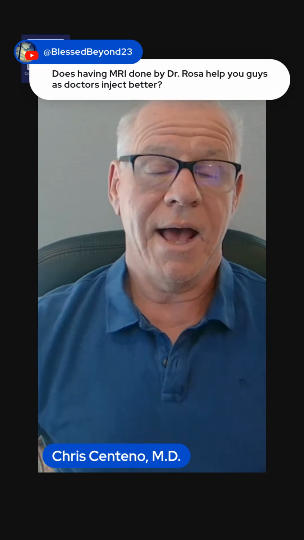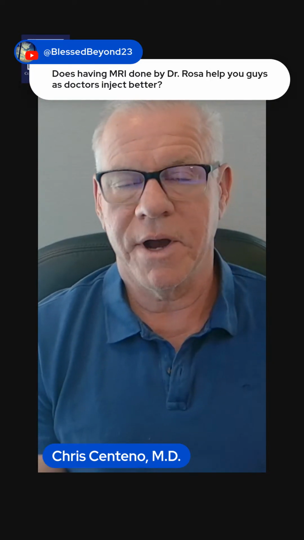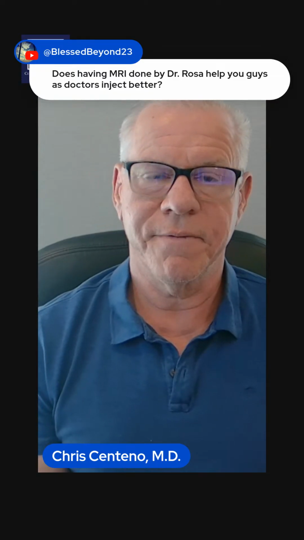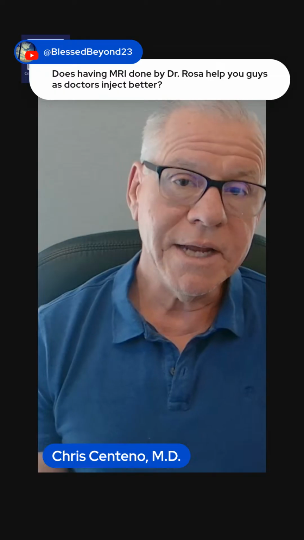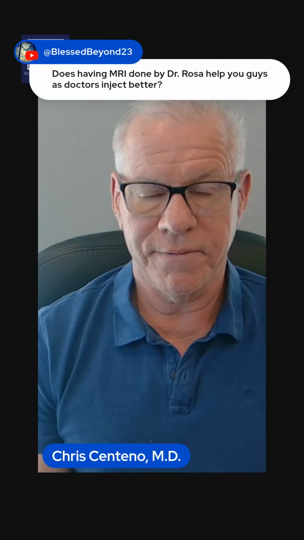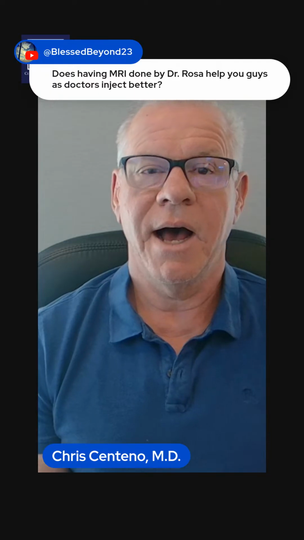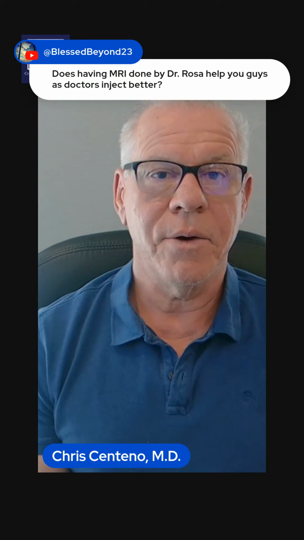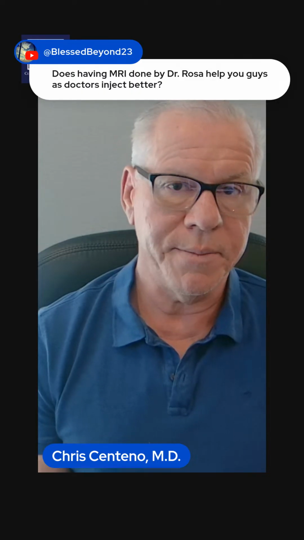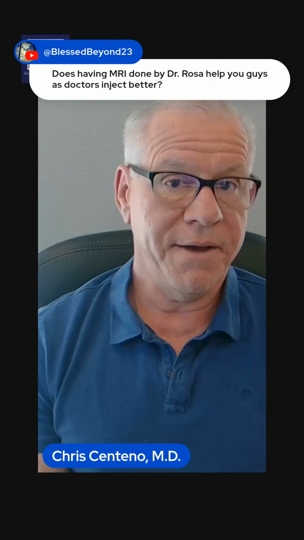Does having an MRI done by Dr. Rosa help you guys as doctors inject better? Yeah, it's wonderful to see those MRIs from Dr. Rosa. They're well done. He can frequently help identify some structures to inject. But what I always tell patients is it really depends on which camp you find yourself in, right? If you're in the you-have-a-lot-of-resources camp, and you're not going to be changing your treatment plan by getting an expensive MRI done, then definitely see Dr. Rosa.